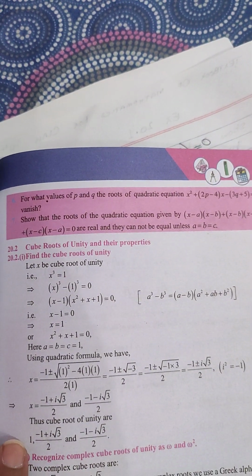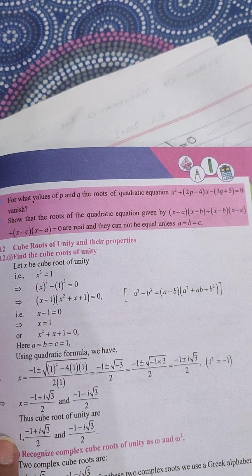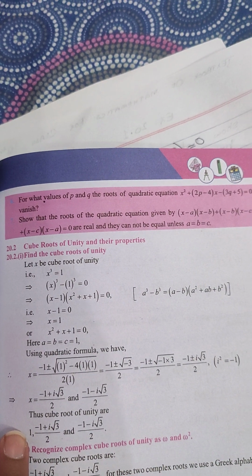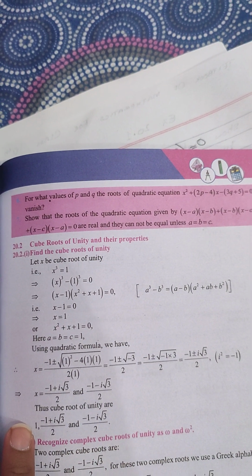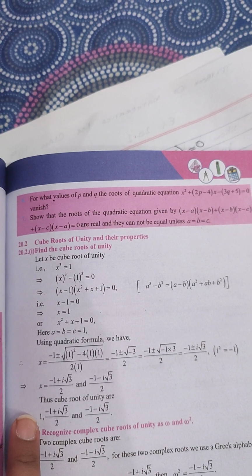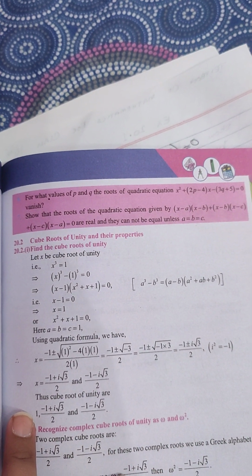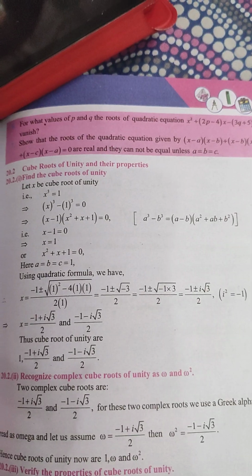Question number 6 is: for what values of p and q do the roots of the given quadratic equation vanish? It is given that the roots are vanished and we have to find the values of p and q. Roots are vanished means the roots are 0. So let's start to find the values of p and q.